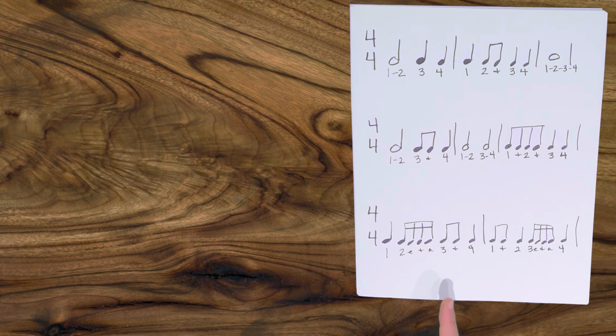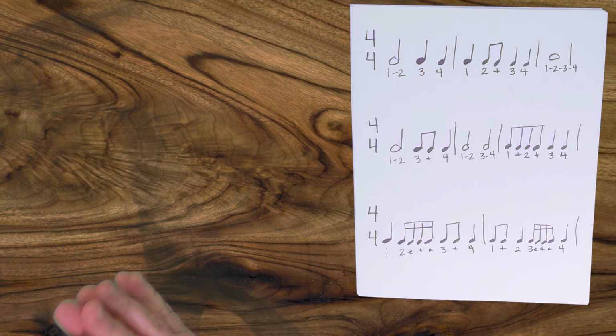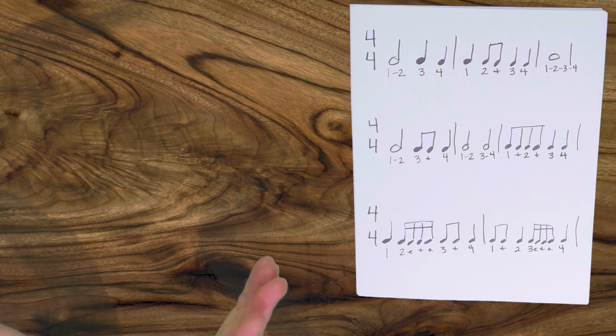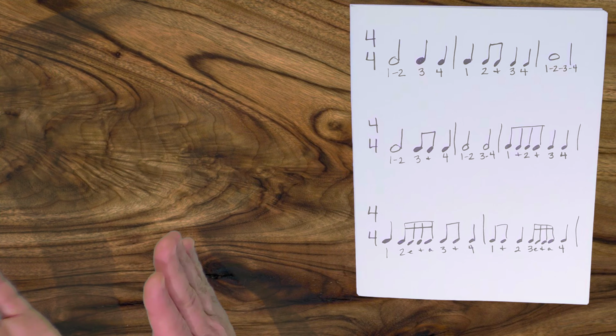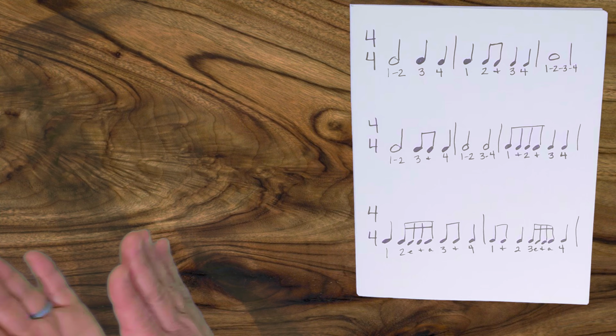And our last example, 4/4 time with 16th notes. Here we go. 1, 2 e and a, 3 and 4. 1 and 2, 3 e and a, 4.